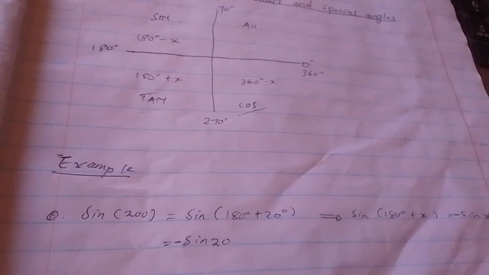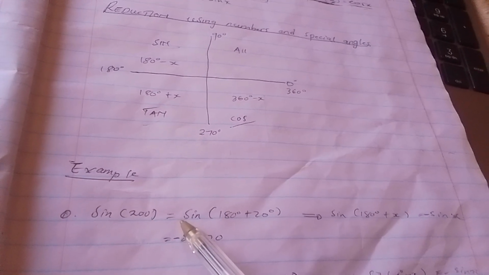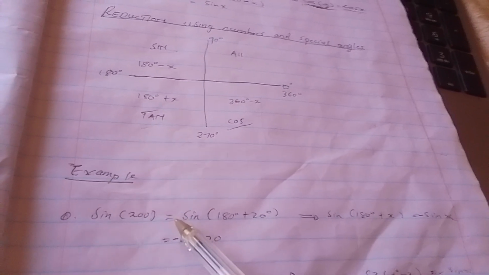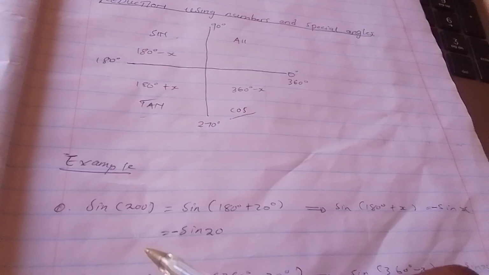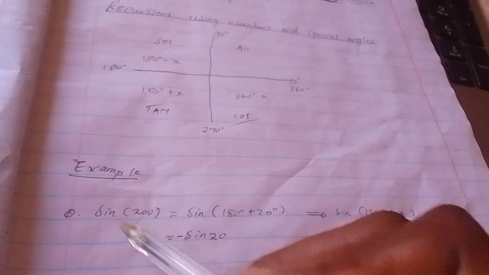So then, how did they find 200? In order to find 200, the 200 falls where? It is past 180. It is above 180. So it means they added an angle in order to get 200. It means this angle falls under which quadrant?